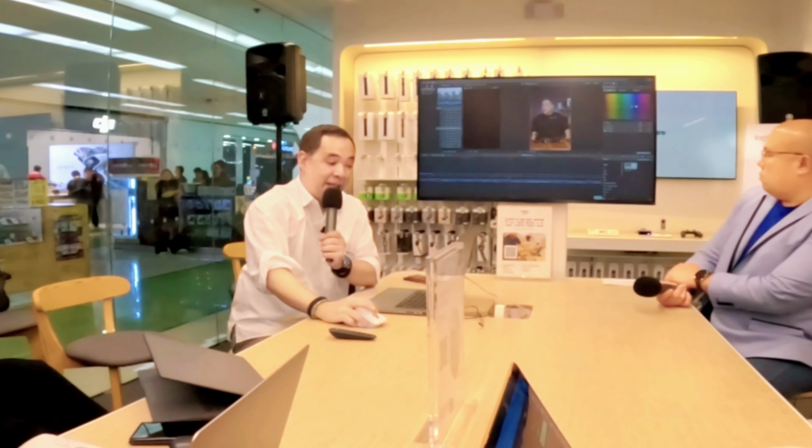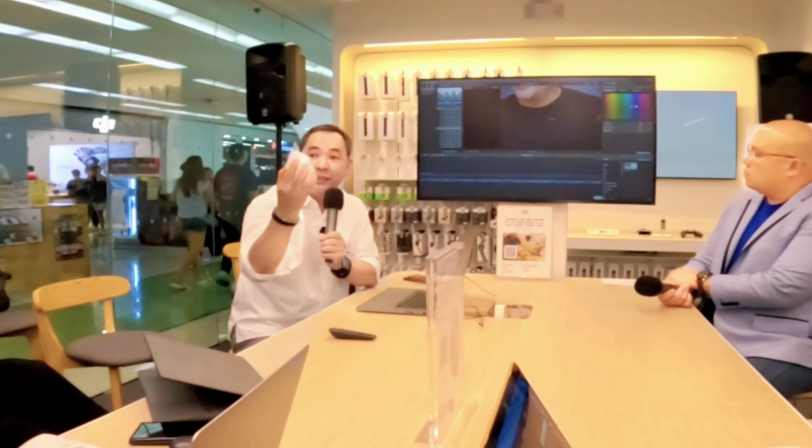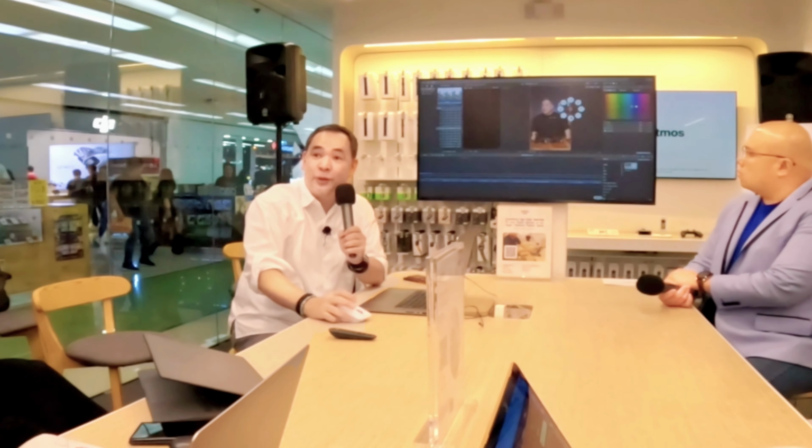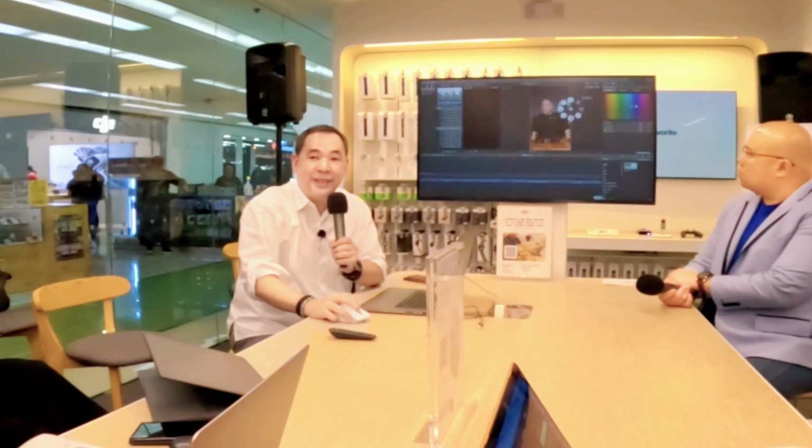Zoom in, zoom out. Even here, zoom in, zoom out. And then press this button, hit the screen. Ganon kabilis siya. What does the action button do? Meron siyang temperature, meron siyang brightness, meron siyang exposure. The same thing that you can do to your photos, you can do to videos.